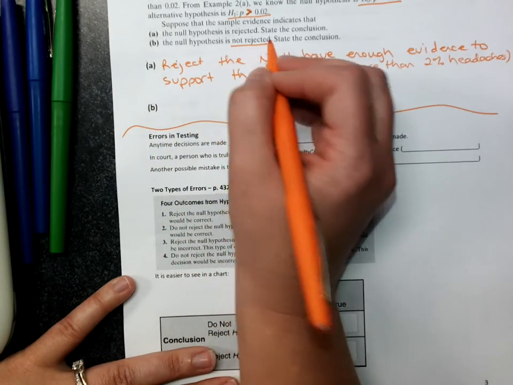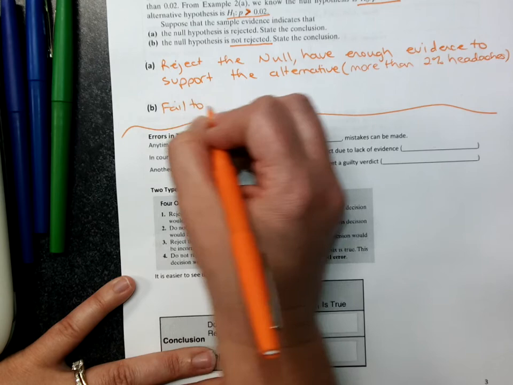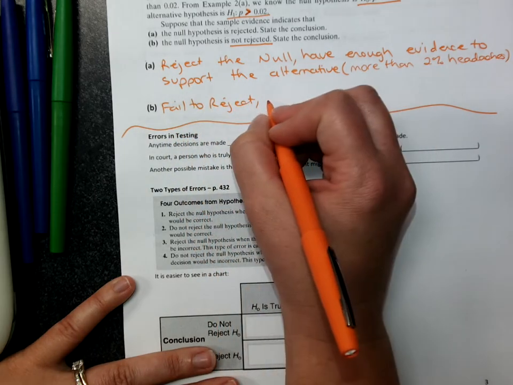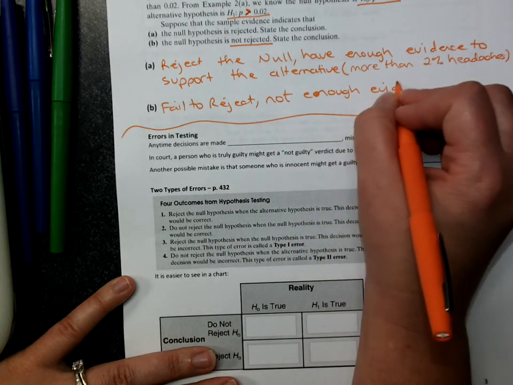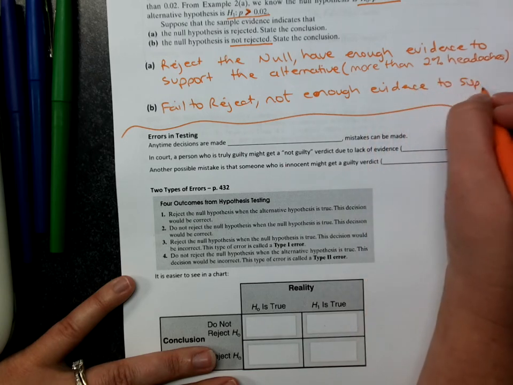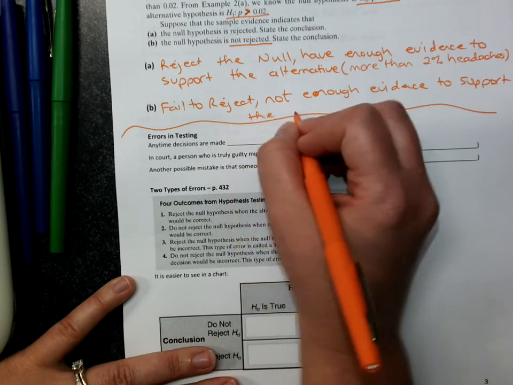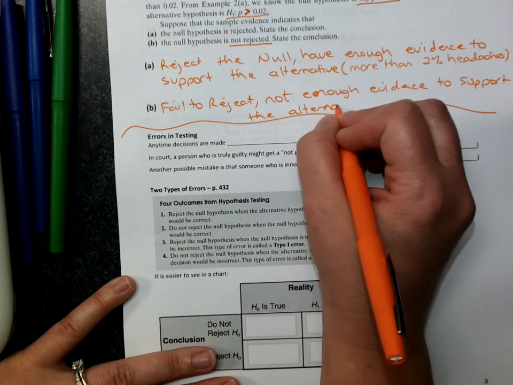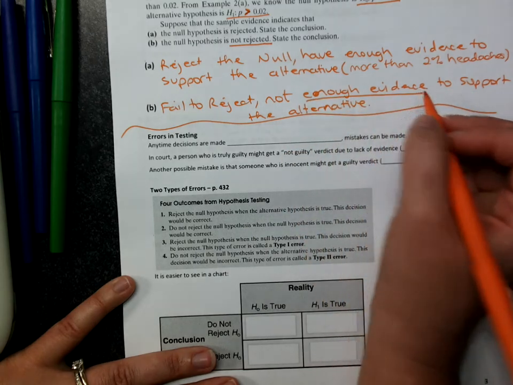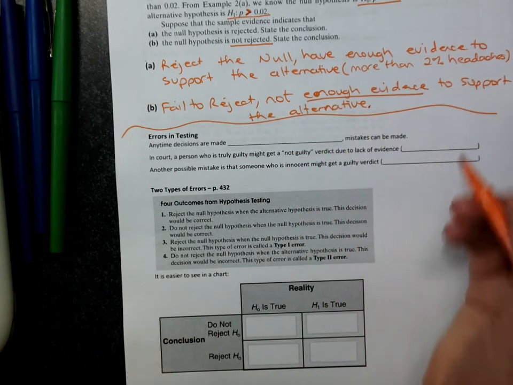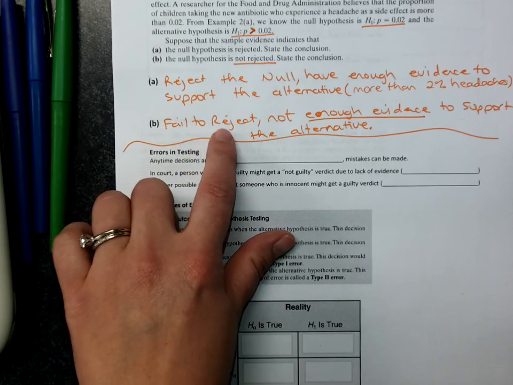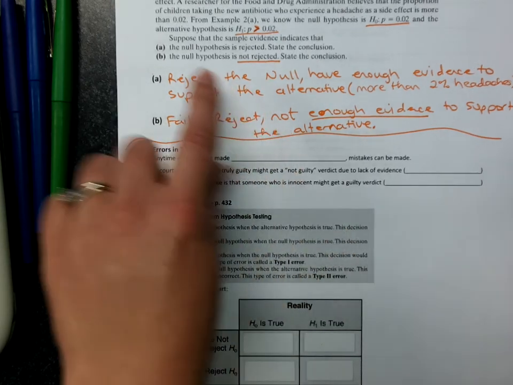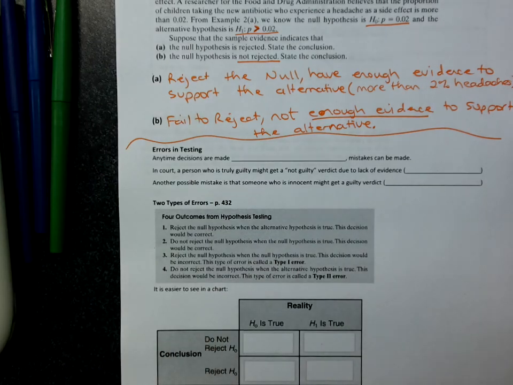If you fail to reject, if it's not rejected and you fail to reject, there is not enough evidence to support the alternative. That doesn't necessarily mean that the alternative is not true. It just means you've not found enough evidence to support it yet. So again, if you reject the null, you support the alternative with enough evidence. If you fail to reject the null, you do not have enough evidence to support the alternative, and that is how we state our conclusions every time. I'm going to go ahead and stop there, and I'll record a separate video to talk about errors.